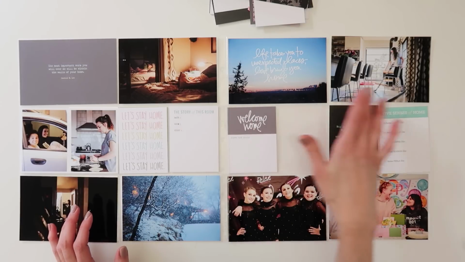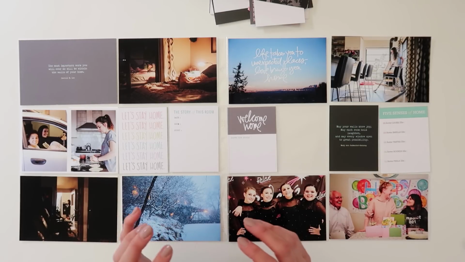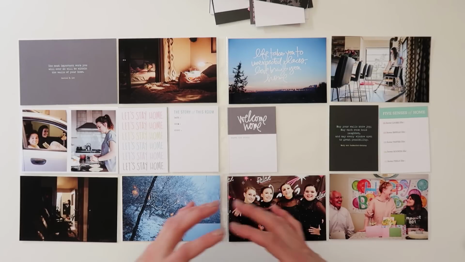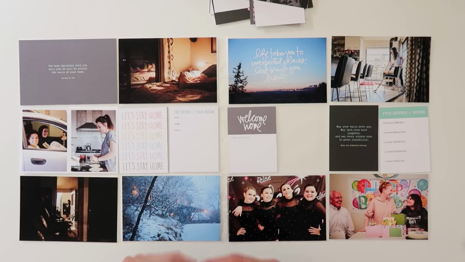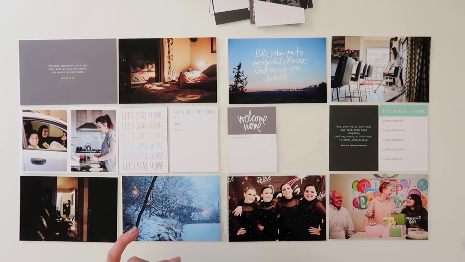So I did try and pick photos from the home this week. I think I do that most times because, like I mentioned, I'm home a lot. But intentionally, I was thinking about what stories I would tell this week about our home specifically. So that's kind of why I've got more home type photos.